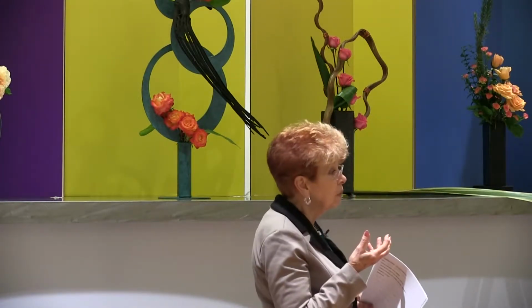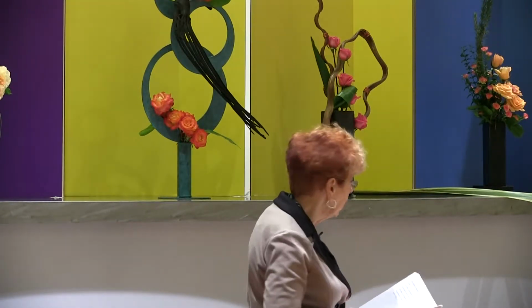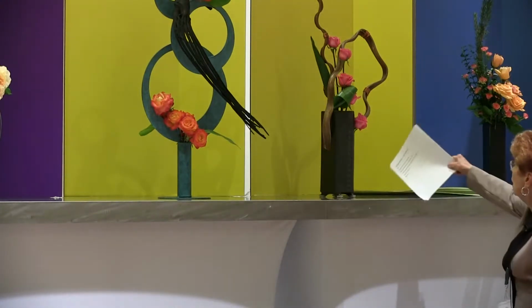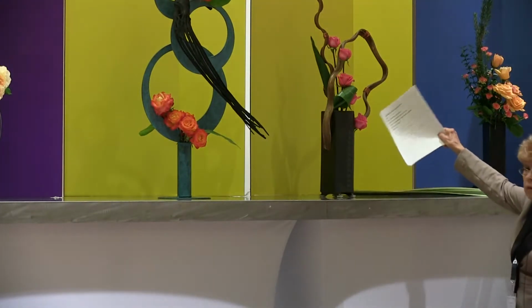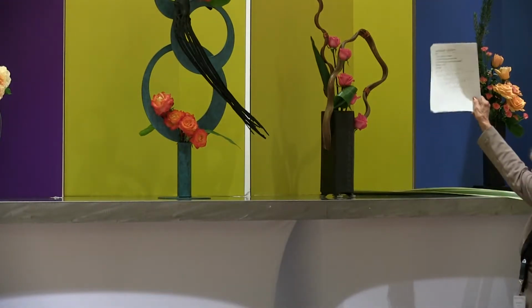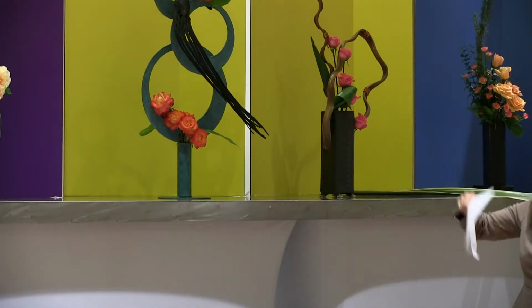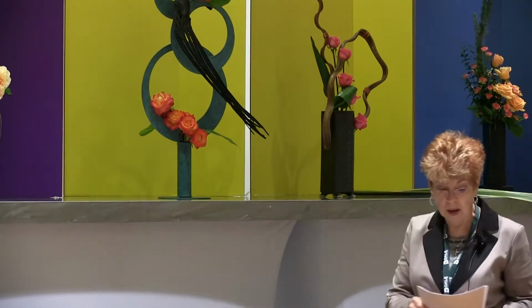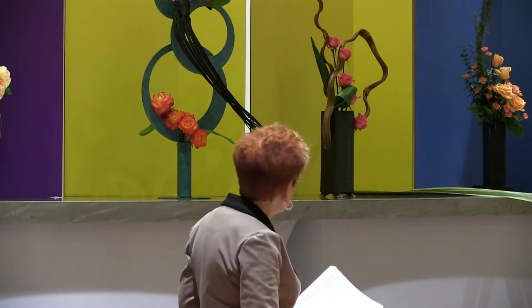And a lot of times the container is an area of interest. Now, you probably can't see this, but there is a design that is going up the container, very vertical, and then it catches on the roses and on up. So that rhythm is created all the way up. So we have more than one area of interest.